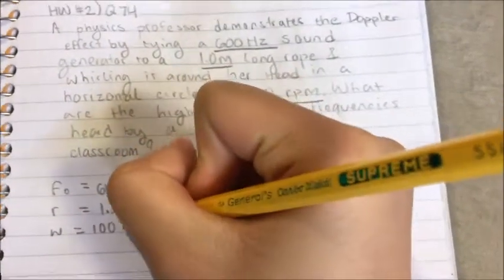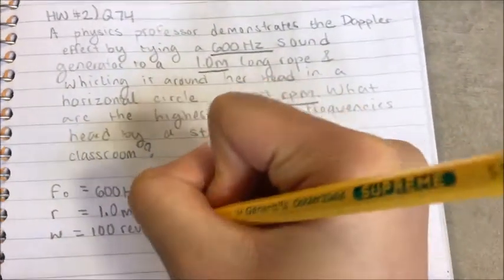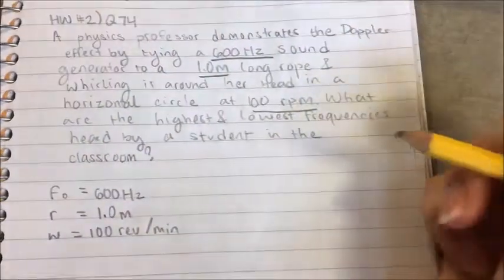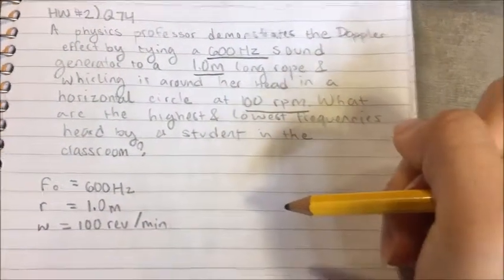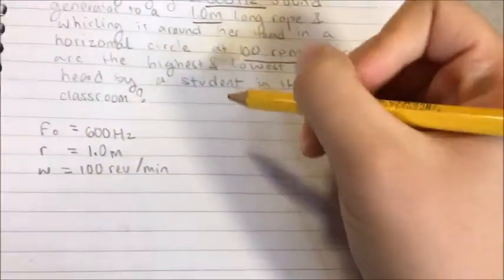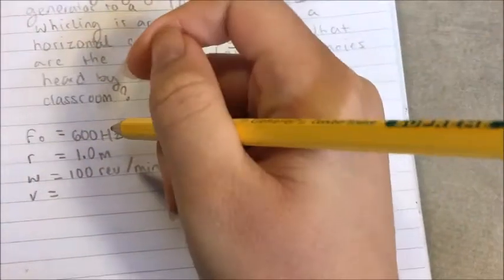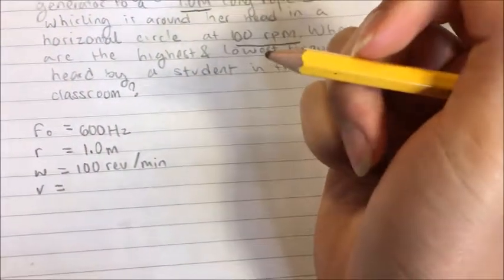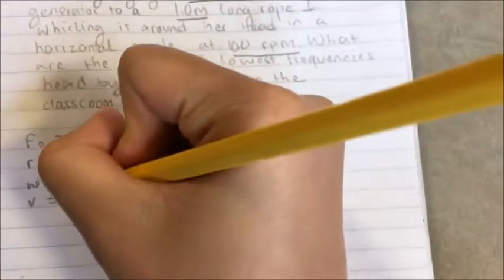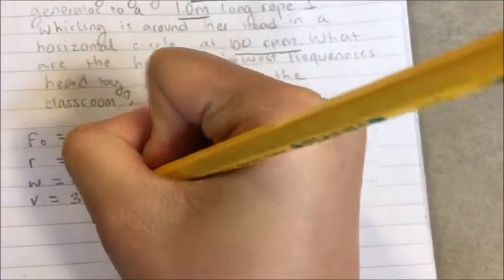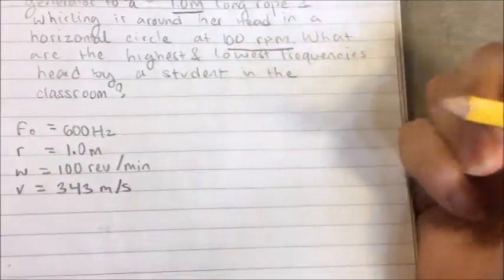And then our angular frequency is 100 revs per minute, given here. And we also know that the speed of sound in dry air at 20 degrees Celsius is 343 meters per second.